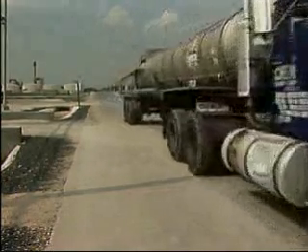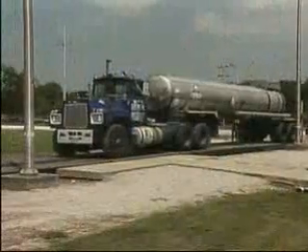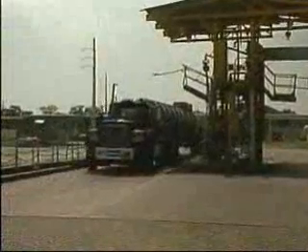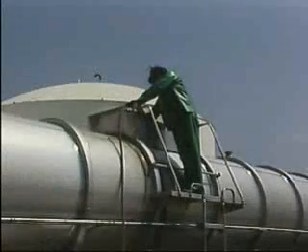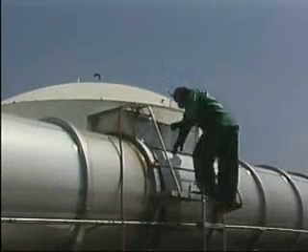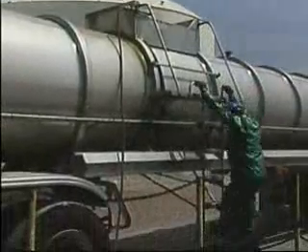The general steps he'll follow are the same as those used for any type of product transfer. First, the truck is weighed. Then it's sent to the loading rack where it's spotted and its papers are checked. Next, a general inspection of the truck and equipment is made. The checks made are similar to those done prior to loading a tank truck.